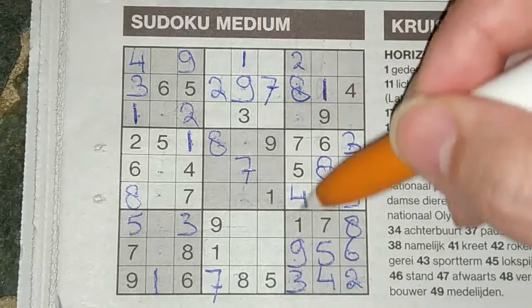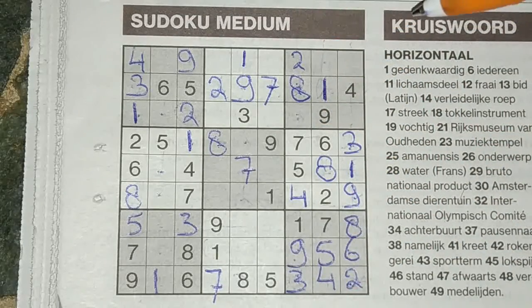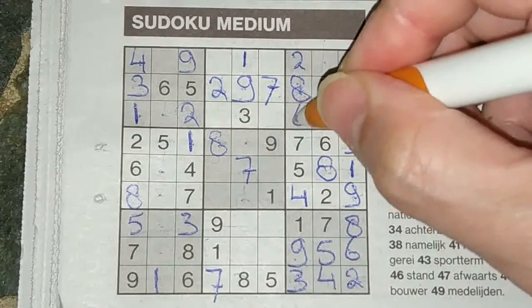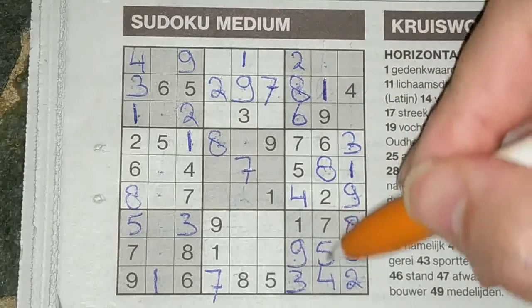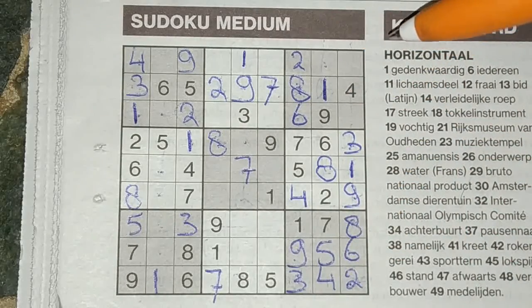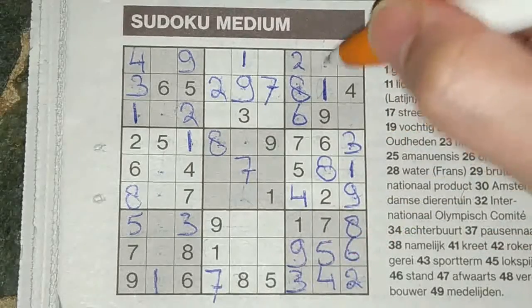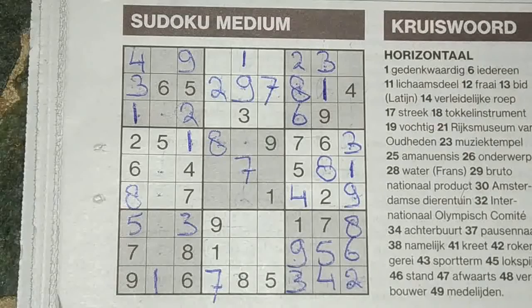One missing number in this column for the number 6, I believe. Yes, 6. One number left in this column for the number 3. 3, yes, 3 is missing here.